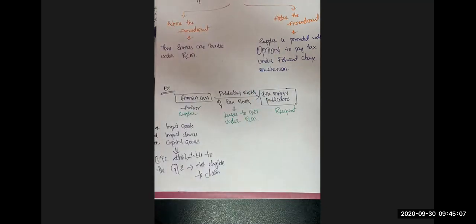That is why right now all these suppliers insisted the department give them an option to pay the tax under forward charge mechanism. If you don't have any input tax credit, continue with the old provision, reverse charge mechanism. But if you have input tax credit, select this option. Are you following now?